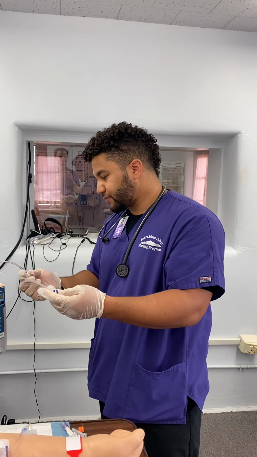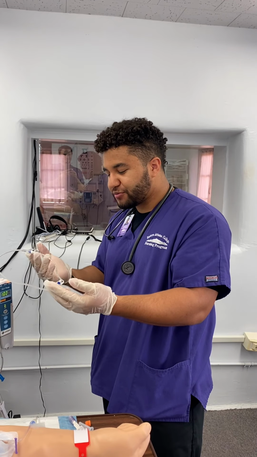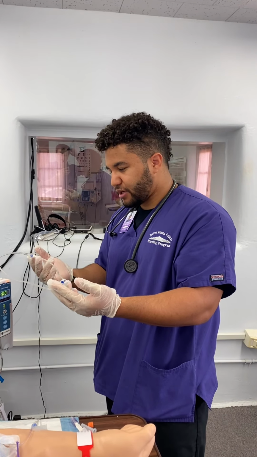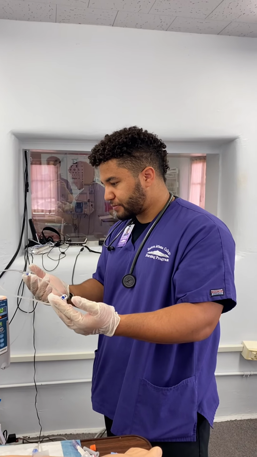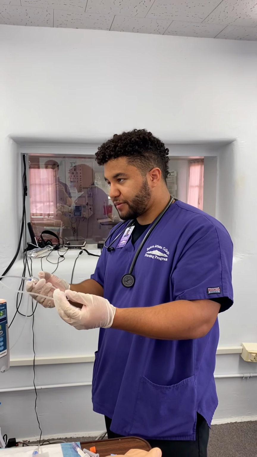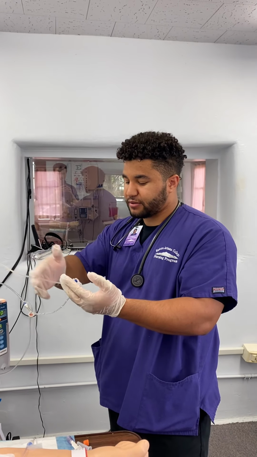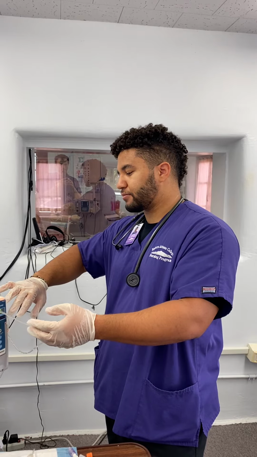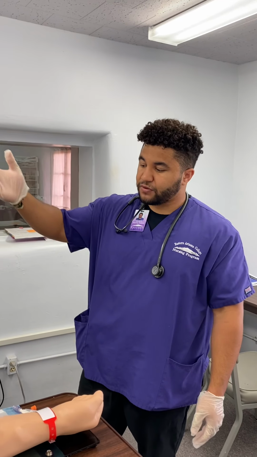All right, so ideally you would have new tubing and you wouldn't have to reuse it. But you want to make sure that this is completely primed, that there's no bubbles in it. If this did continue to happen, you could just always restart, grab new tubing, grab new medication, and make sure that it's infusing properly, that there's no air in the line.